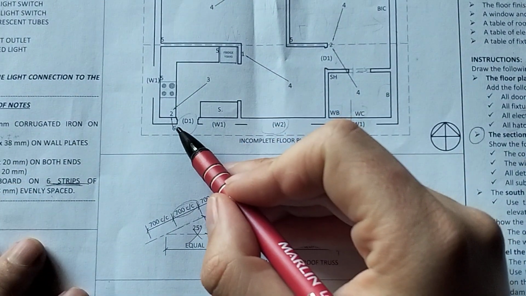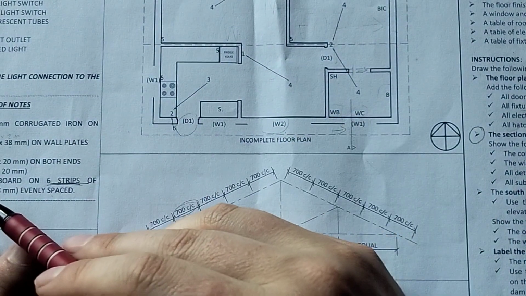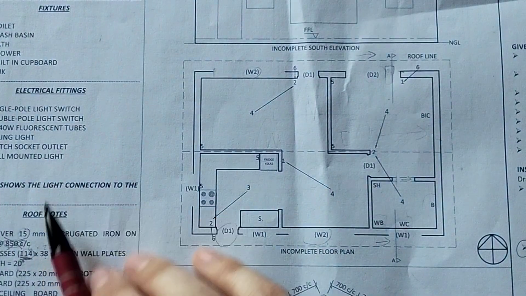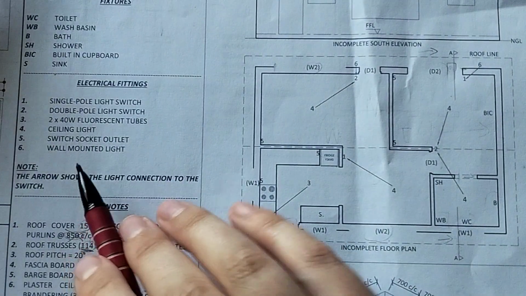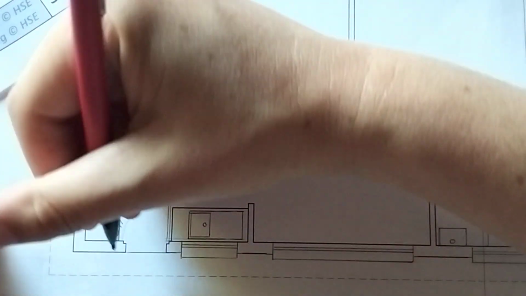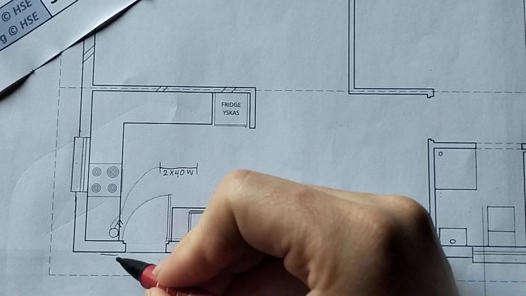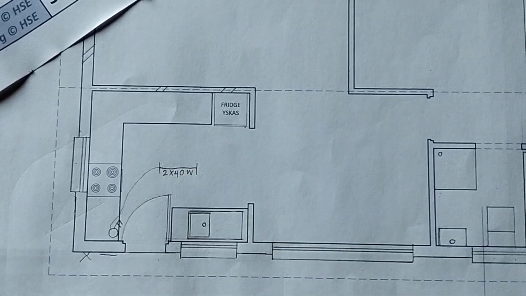Then 6 is the wall mounted light. Sorry, I'm now at the roof. Okay, so it's the wall mounted light. Again, for this one as well, this is where I see a lot of the kids actually lose their marks. The X shouldn't be like that.